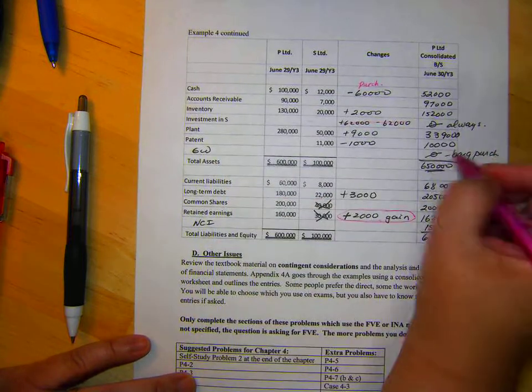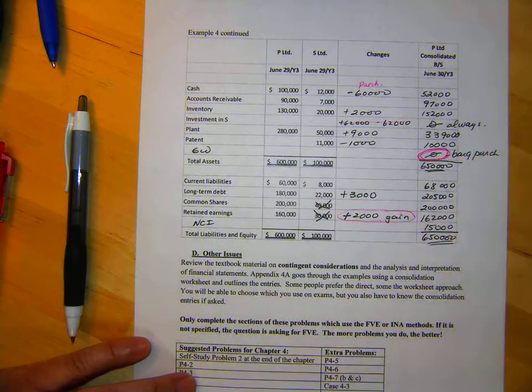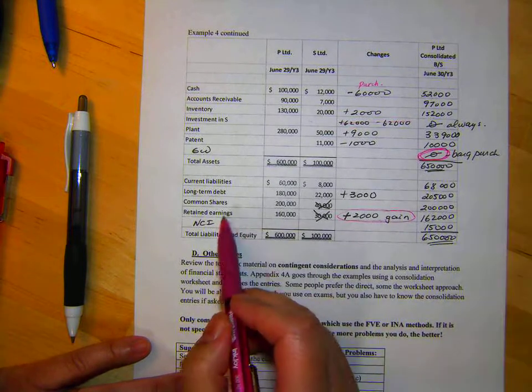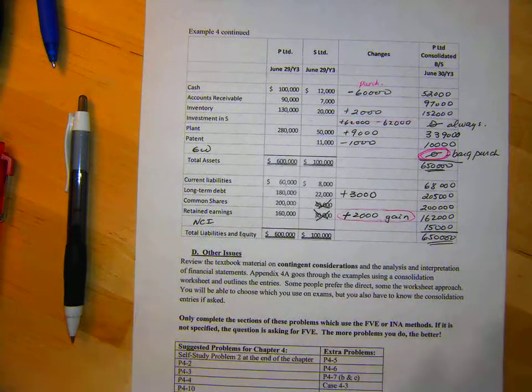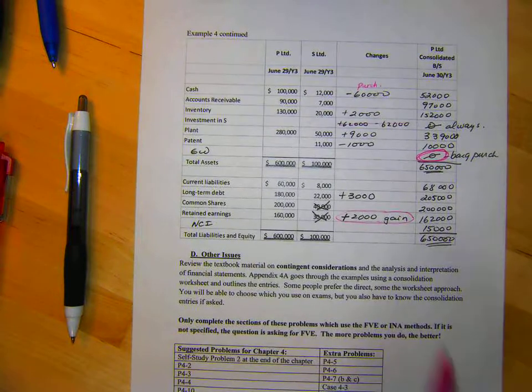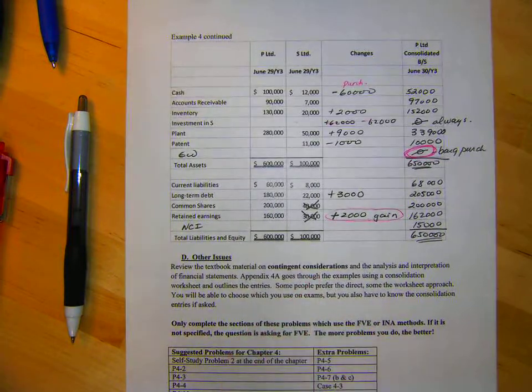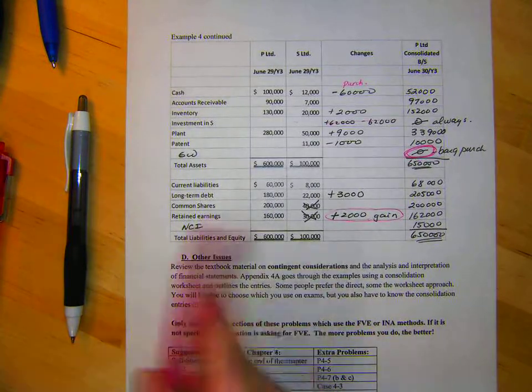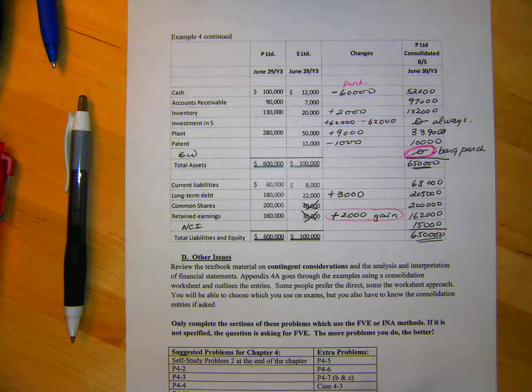Notice goodwill is 0 when there's a bargain purchase, and you still put NCI in down at the bottom. So you guys, I've scanned this and put it on example 4 under chapter 4, so you don't have to try and write this down. So I suggest doing it and then making sure you did okay.